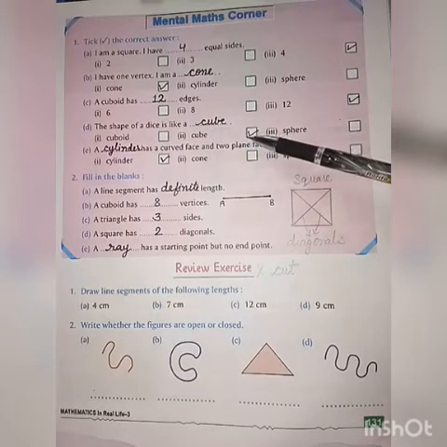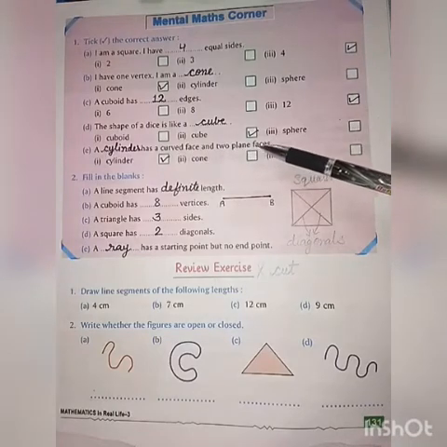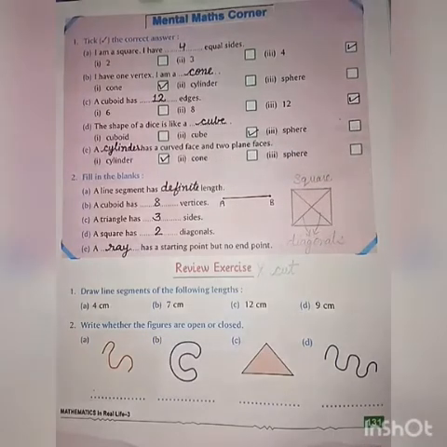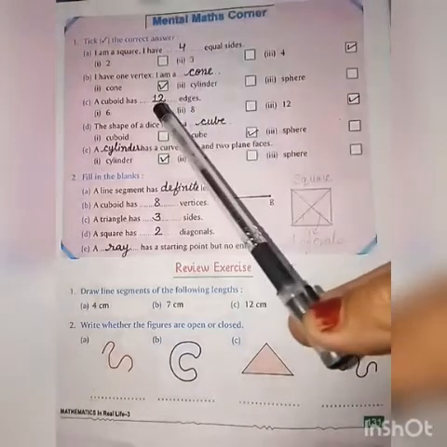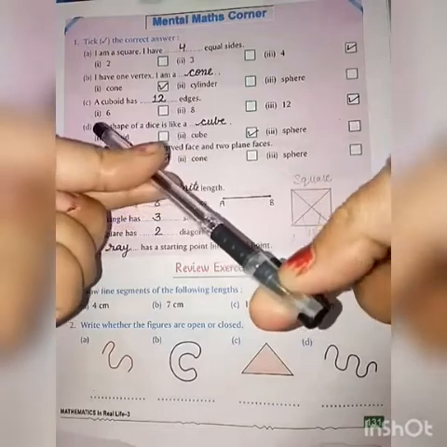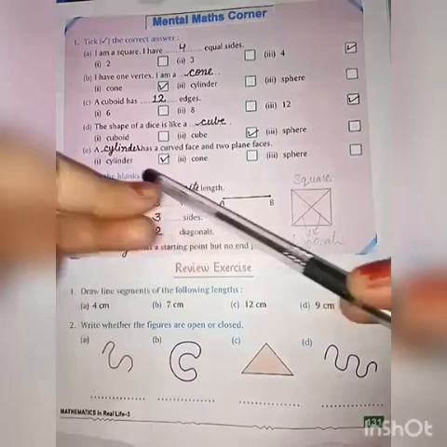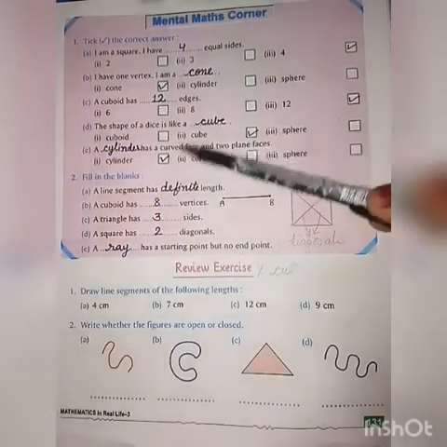Option second is correct. A cylinder has a curved face and 2 plane faces. The shape of a pen is like a cylinder. It has one curved face and 2 plane faces, 1 and 2. So the option first is correct.